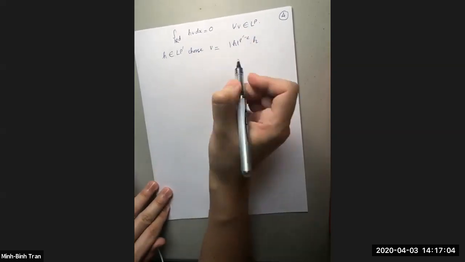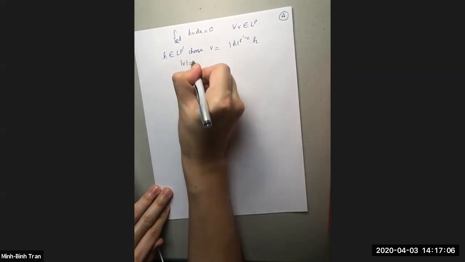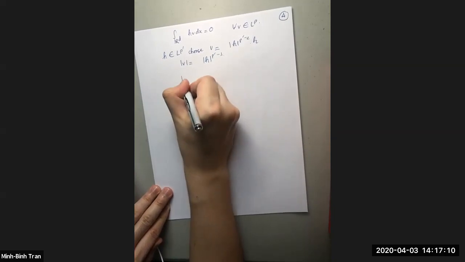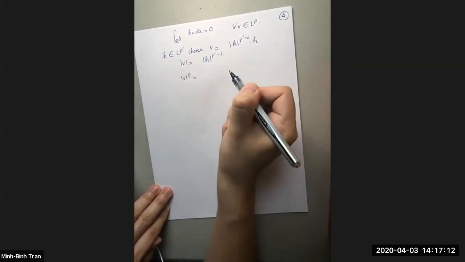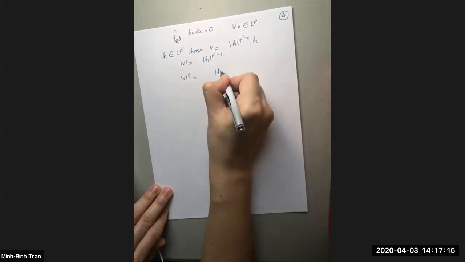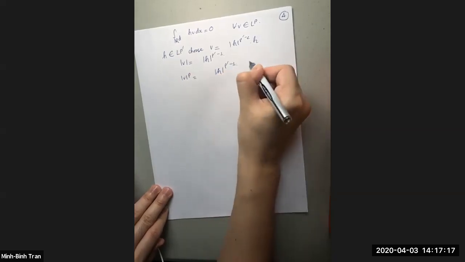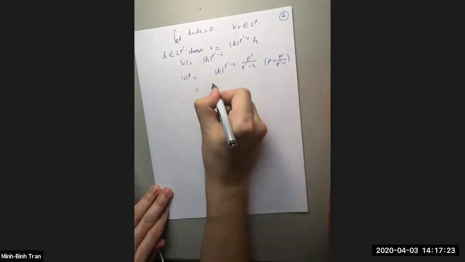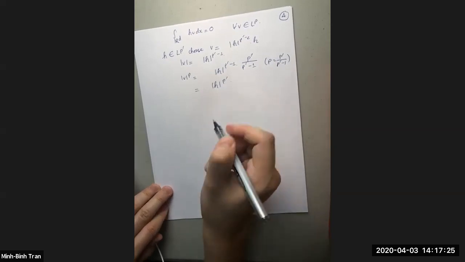So what happened now? The absolute value of V will be H^(P prime minus 1), and V to the P will be H^((P prime minus 1) times P), because in this case P will be P prime over P prime minus 1, and this gives me H^(P prime), right?